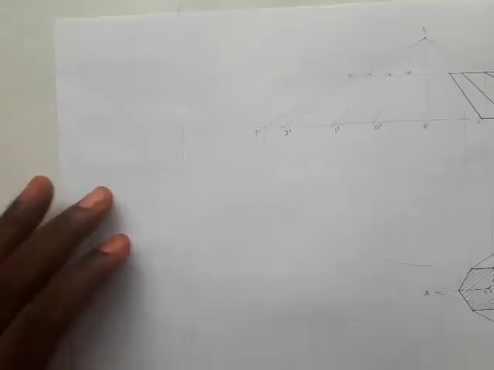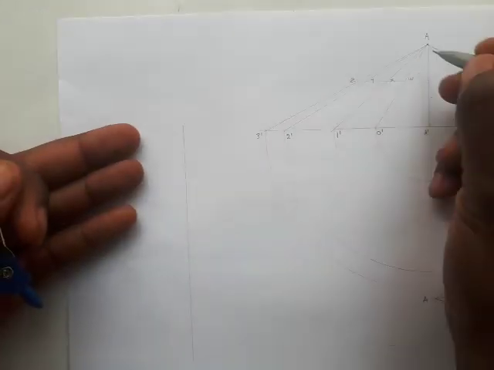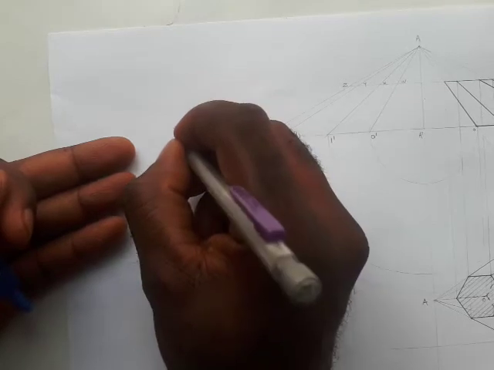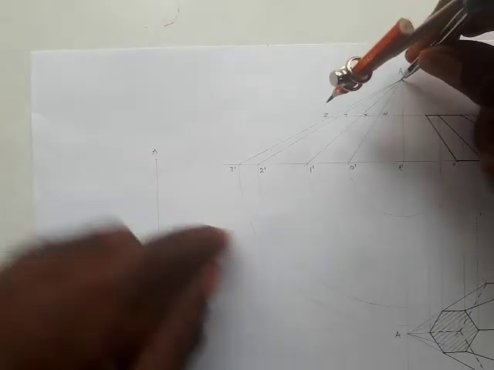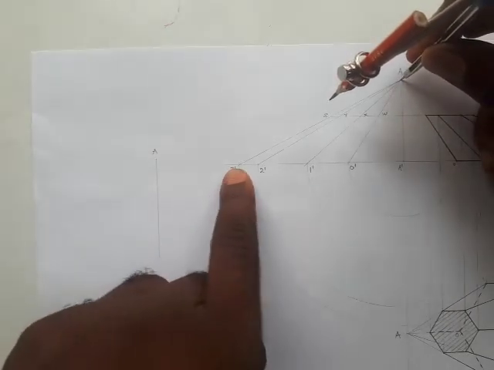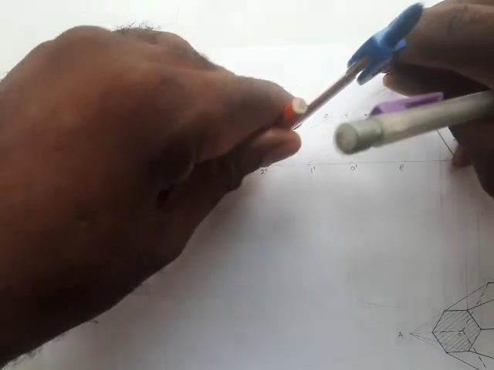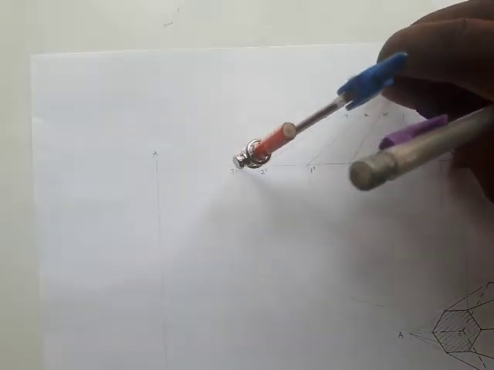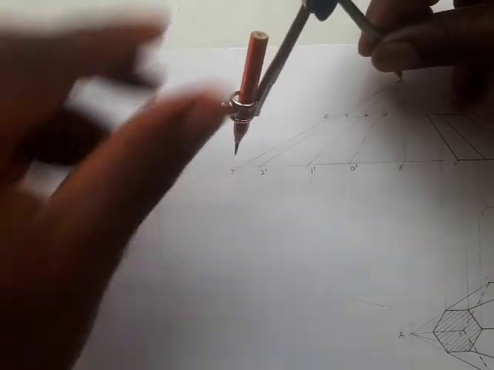Now call this point A, corresponding with this A here. So this is A, talking about this point. Now needle on A, stretch to 3 prime. That's A 3 prime.